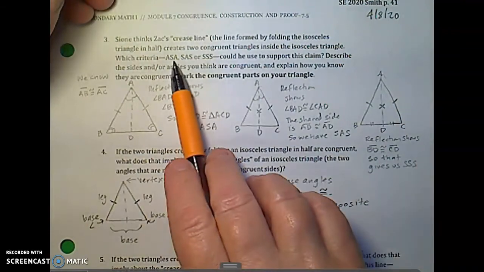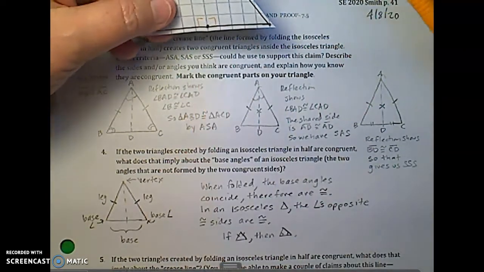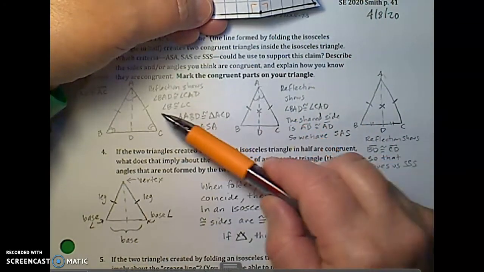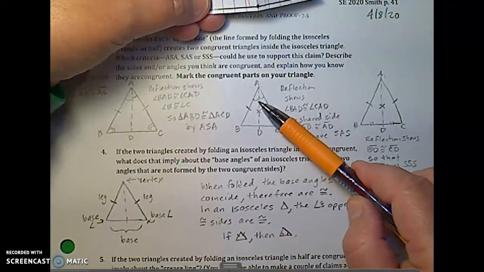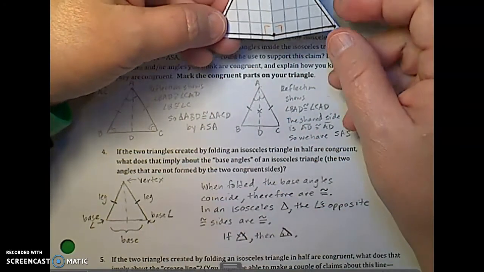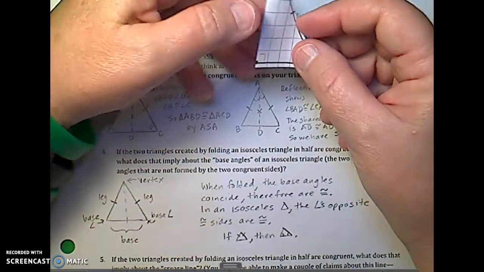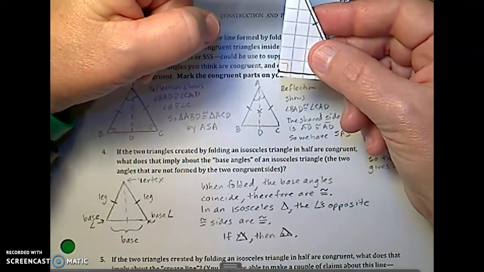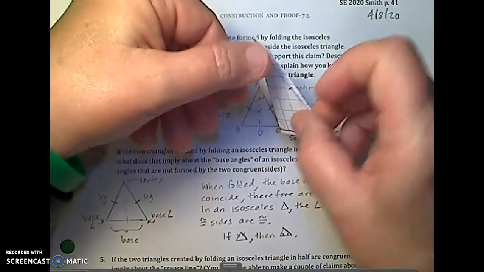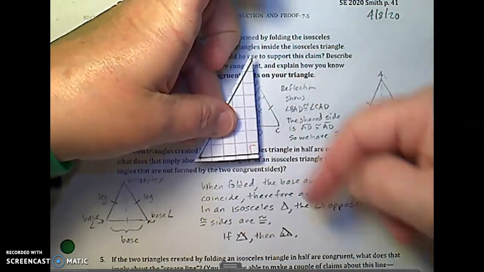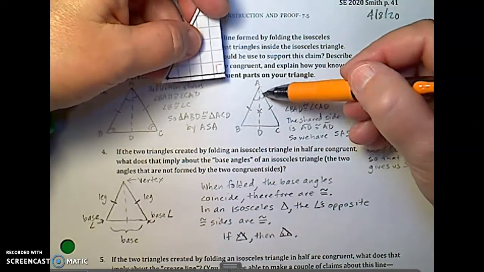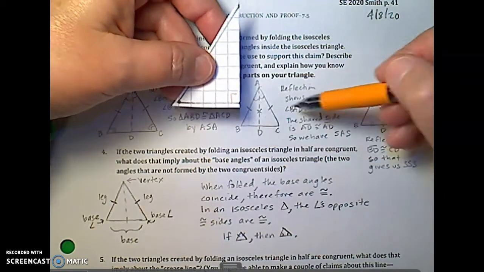Okay, here's another method. That was angle, side, angle. How about side, angle, side? Can we get that to work? Well, we still have these two sides marked as the same. Let's go ahead and keep these two angles marked as congruent. And if we do one more thing, if we look at this crease itself, the crease is part of the right-hand triangle, and the crease is also part of the left-hand triangle. It's called a shared side. The shared side is segment AD, and it's included in both triangles.